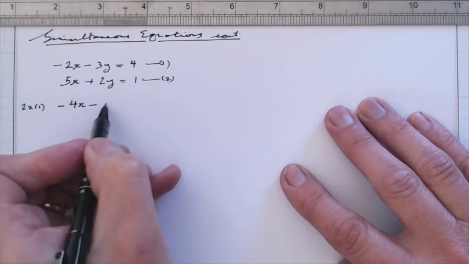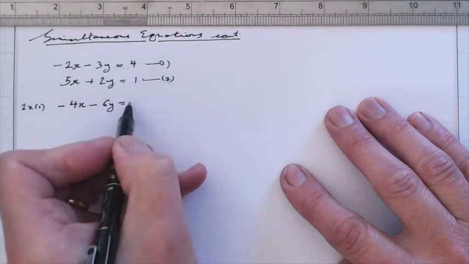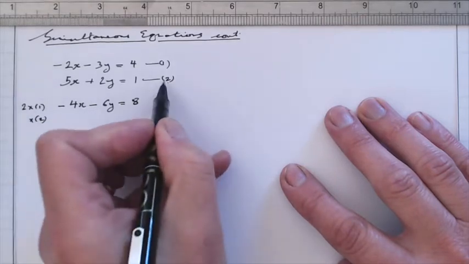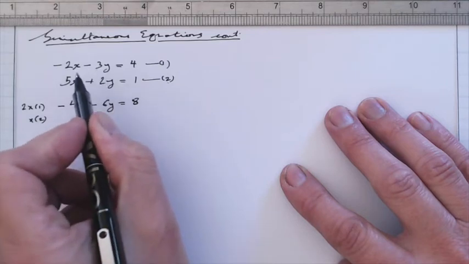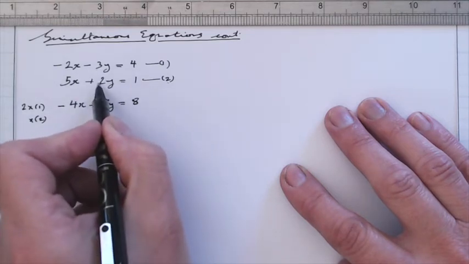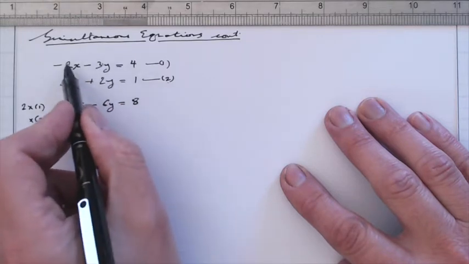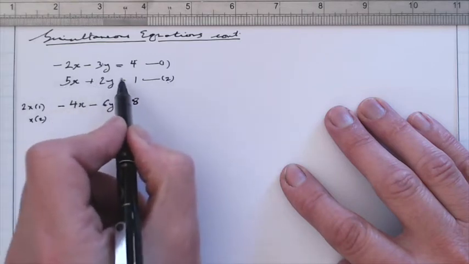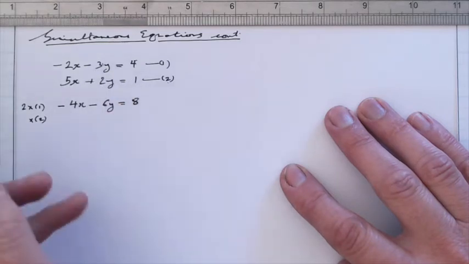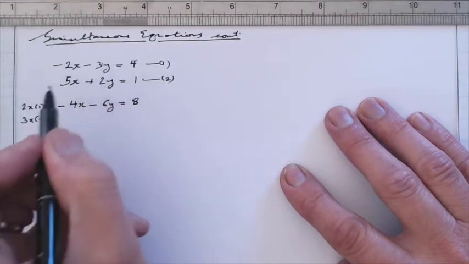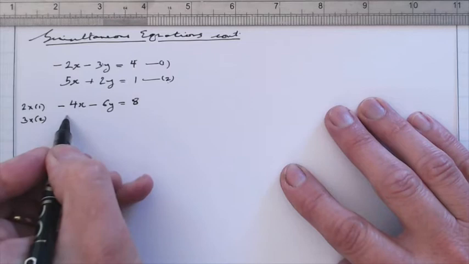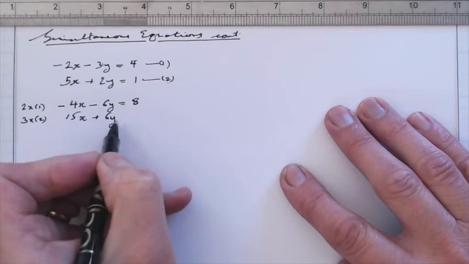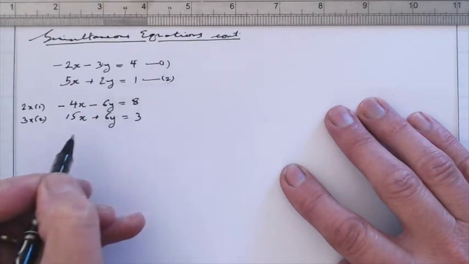So I have minus 4x minus 6y equals 2 times 4 is 8. And now you see equation 2, I'm going to multiply by 3. And what will happen then is that this term will turn into 6y. So I'm multiplying this equation by 2 because that's the coefficient of y down here. And I'm multiplying this equation by 3 because that's the coefficient of y up there. And this will give me then the y terms looking the same. So 3 times 5x is 15x, plus 3 times 2 is 6y, equals 3 times 1 is 3.